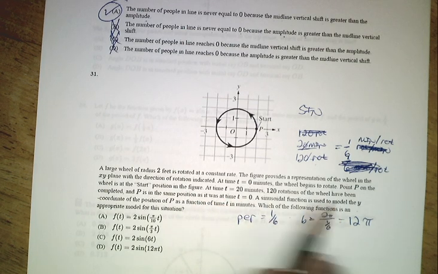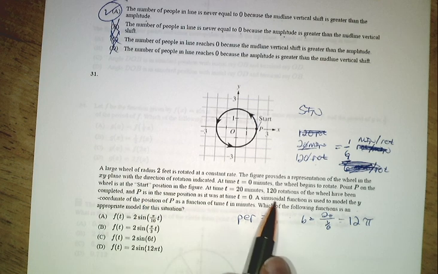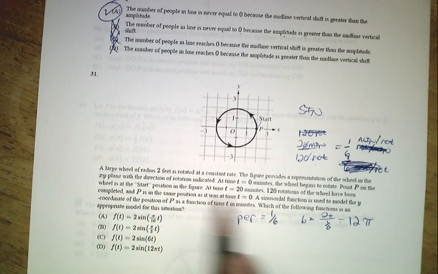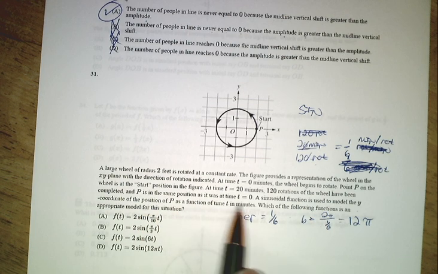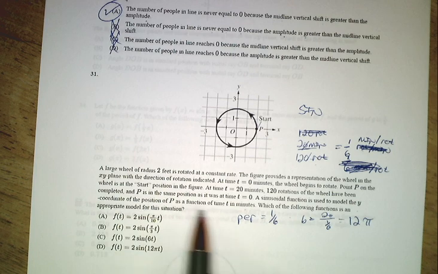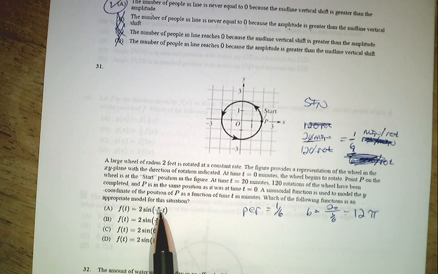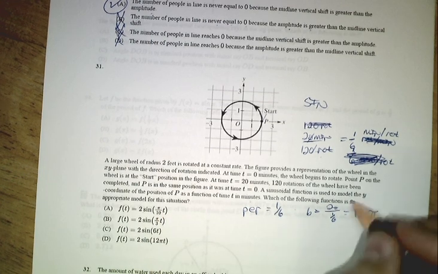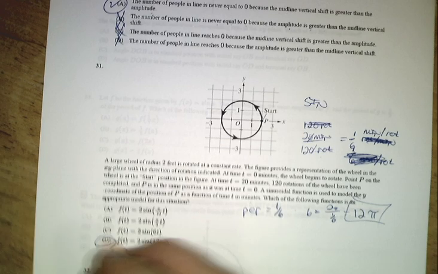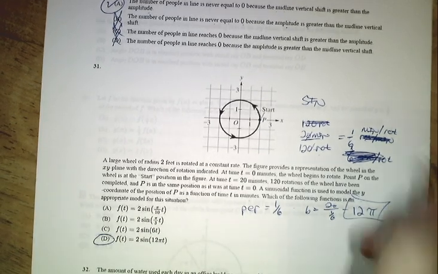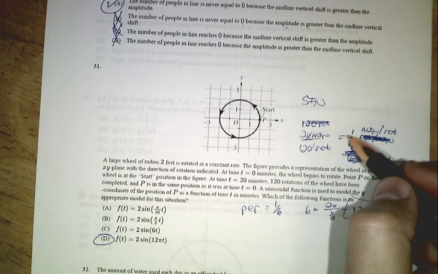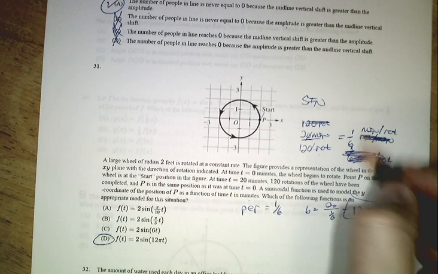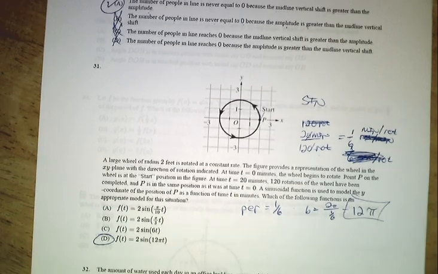Okay, times c. A sinusoidal function is used to model the y coordinates of the position P as a function of time in minutes. Which of the following functions is an appropriate model for the situation? So we've got the amplitudes all the same, and then this is all just b. We already figured out b. So I was ahead of the game. Bam, D. Sorry about the confusion there. We want minutes per rotation. So 1/6 minute per one rotation, and that is our period.